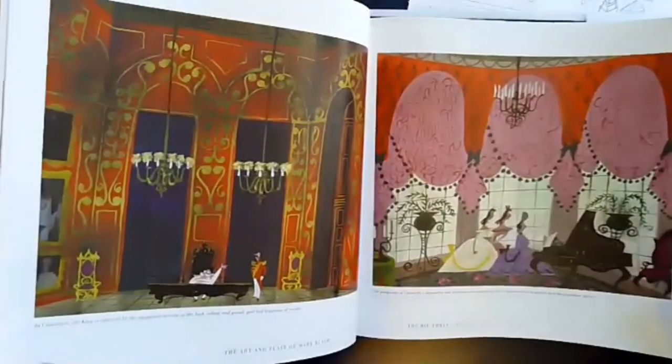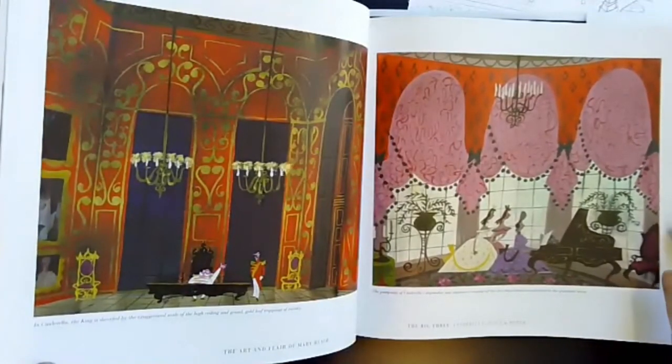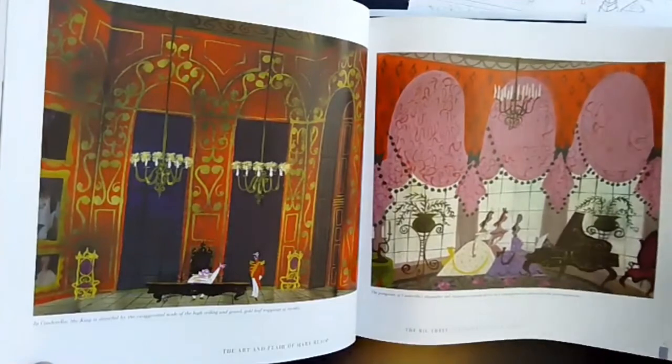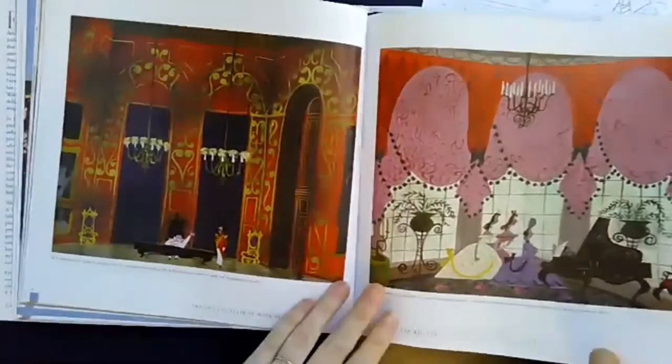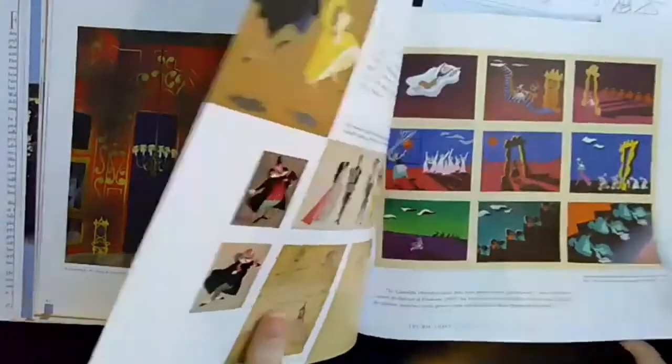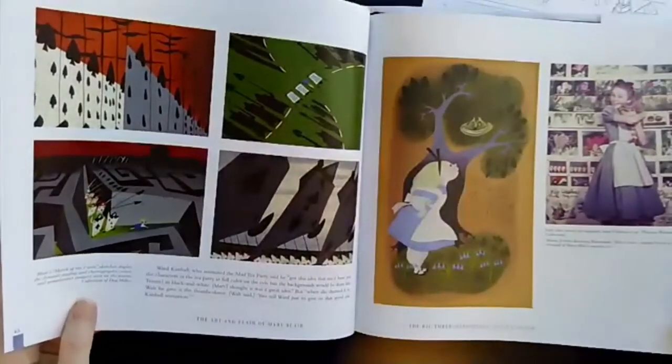That one image right there kind of looks like the ballroom scene from Beauty and the Beast. Oh yeah, I wonder if she definitely did not work on Beauty and the Beast, but I wonder if her work was an inspiration for it. There's some Alice in Wonderland pieces that she did, concept work.